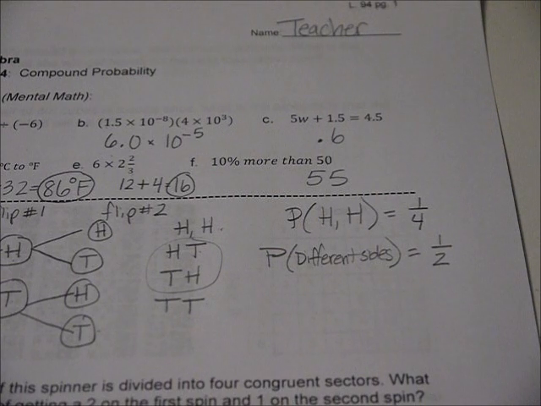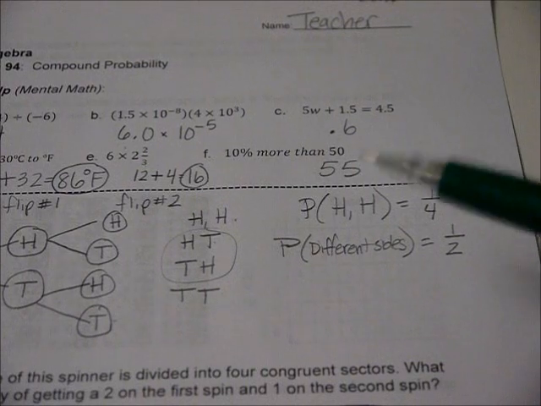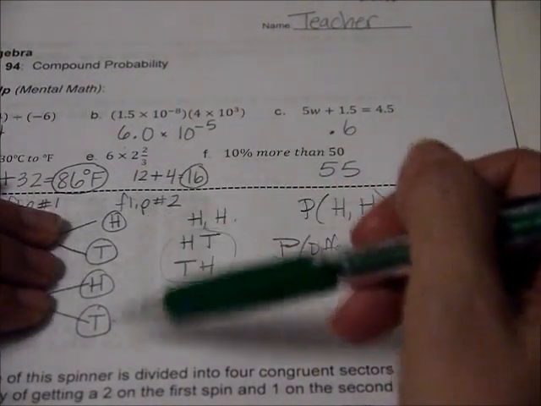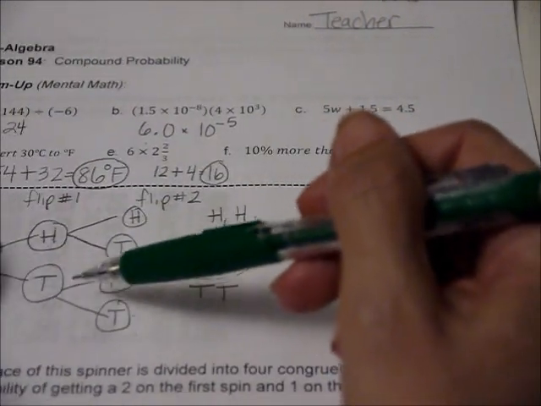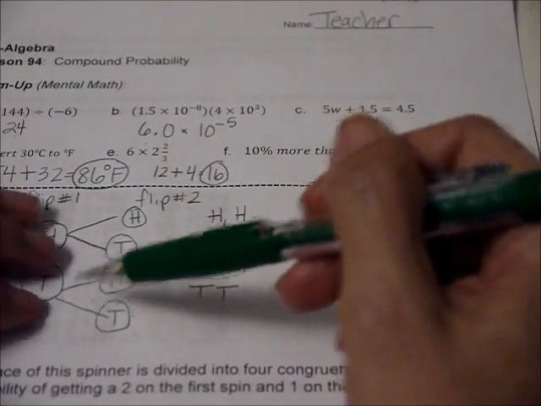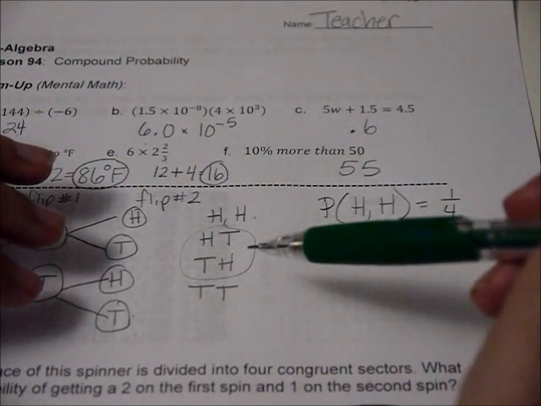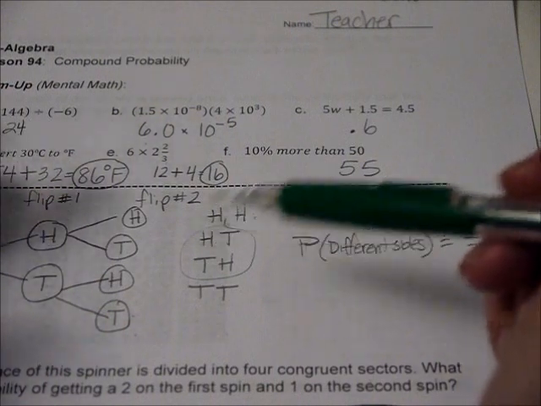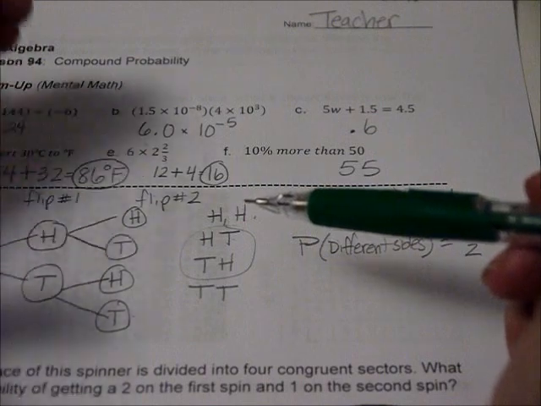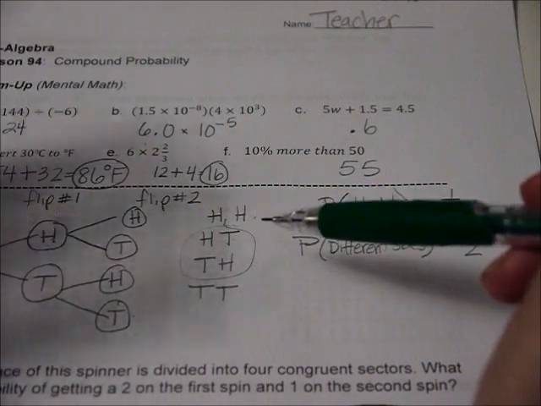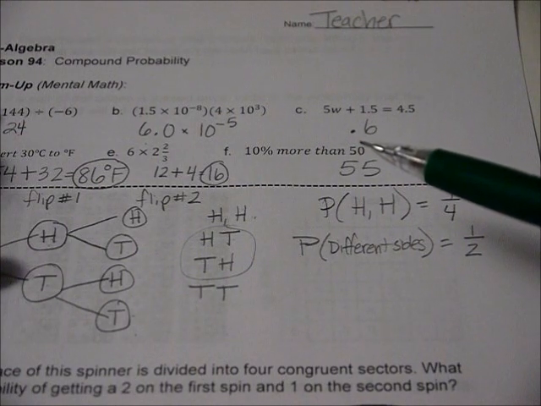Okay, so the probability of, and we call these independent events, okay? An independent event means what happened on the second flip did not depend on what happened on the first flip. The first flip has no weight on what happens on the second flip, okay? And an example of dependent is if we were to draw a marble out of a bag and not put it back, we mess with our sample space.